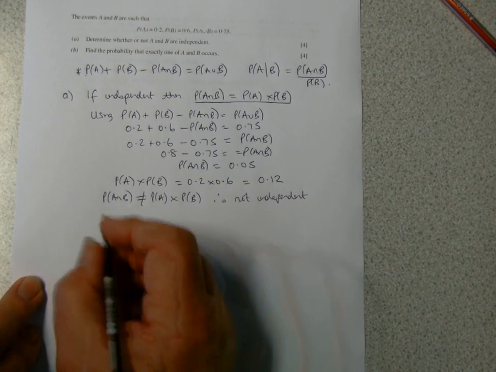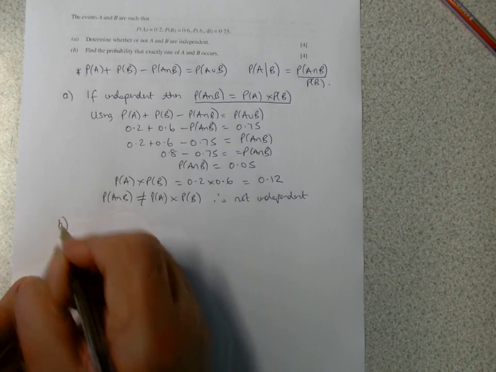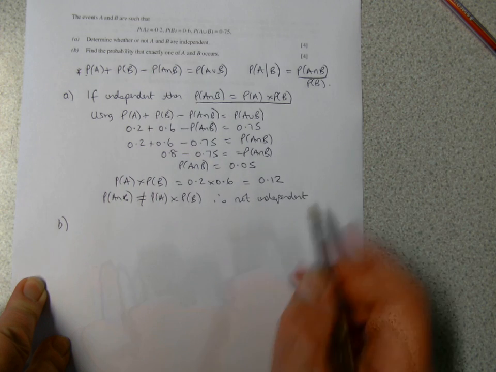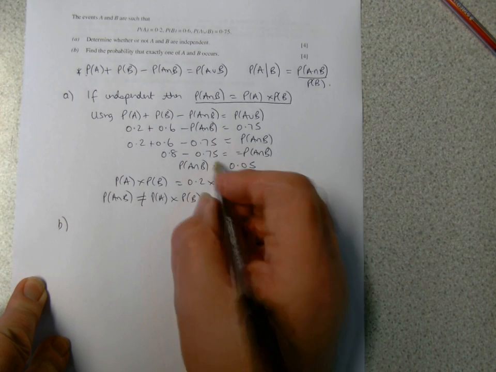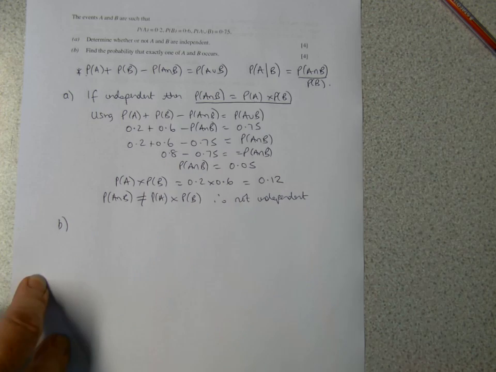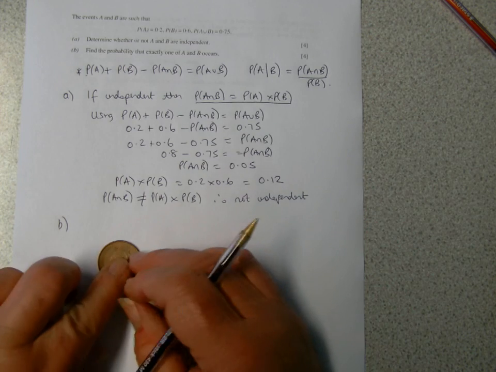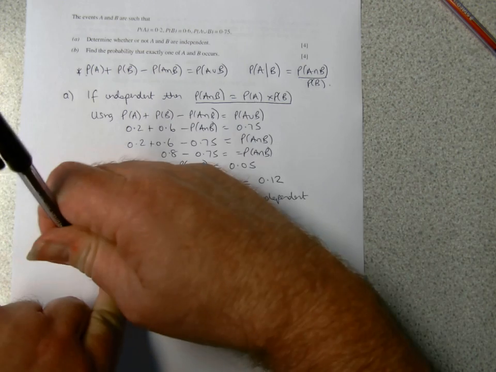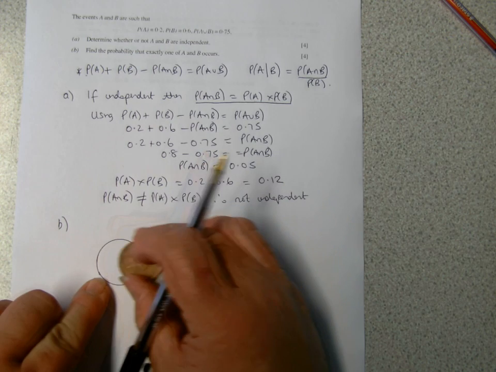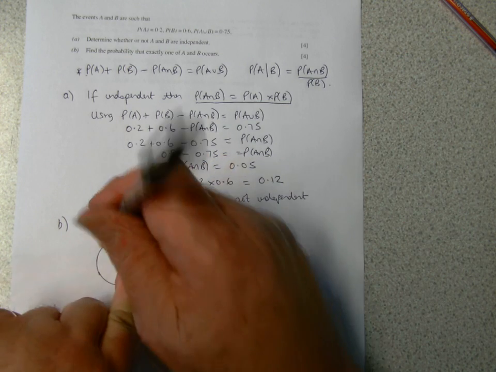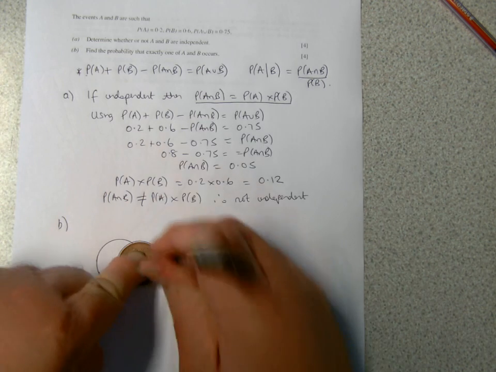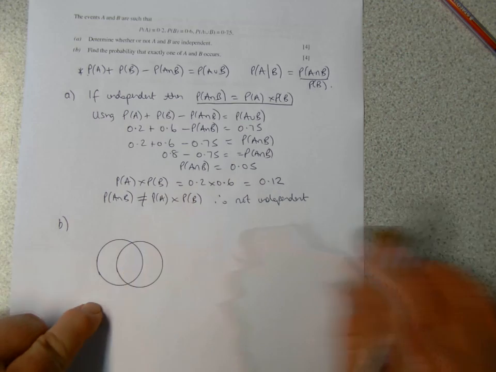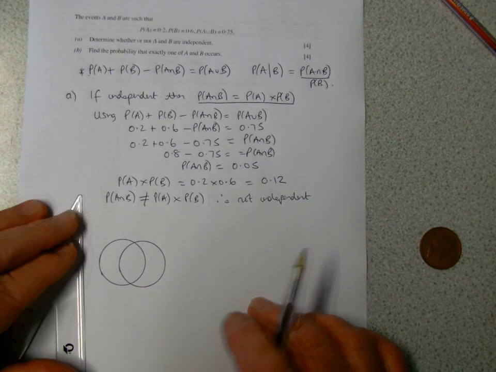That's the first part. And then part B: find the probability that exactly one of A and B occurs. I've now got all the values I need to be able to draw the Venn diagram. So I'm going to draw my Venn diagram, the two intersecting circles.